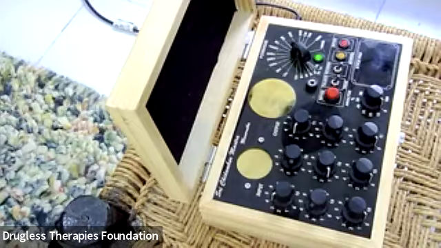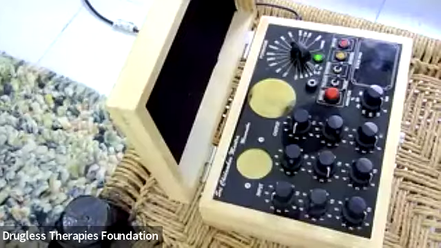Today we will do one operation after the other to understand about this particular machine. Now, first operation. What is the basic operation? The basic operation is we can make a remedy. We can imprint the thought from this machine to the water or pills.